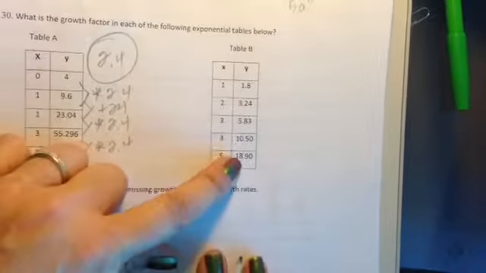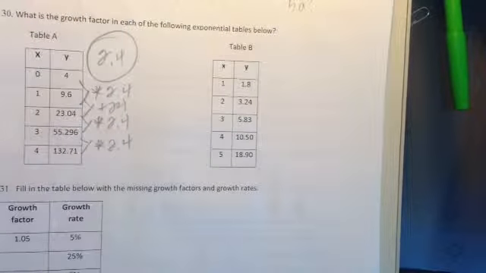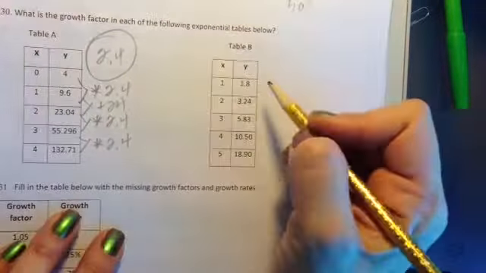I'm going to do the same thing on part B. Part B, how do I get from one to the next? 18.9 divided by 10.5 is putting me at 1.8. I must have multiplied by 1.8. 10.5 divided by 5.83. There's my 1.8 again. And I'm going to assume that the rest of the divisions are going to result in 1.8.